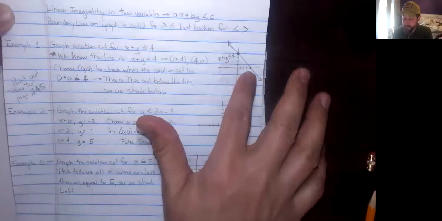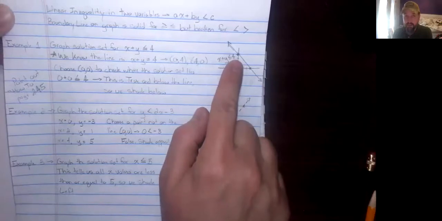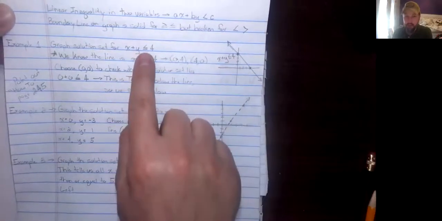The hint that I will explain a little further is, once you graph your line and you have to figure out where to shade, it's a super easy, super simple concept. Pick a point that's not on the line and plug it into the inequality. If it's true, shade that area. If it's false, shade away from it.